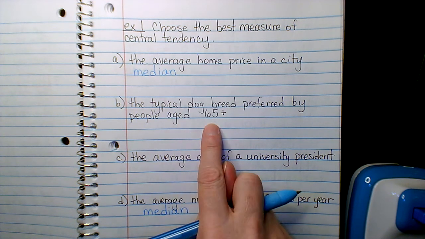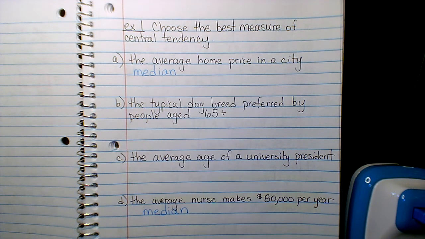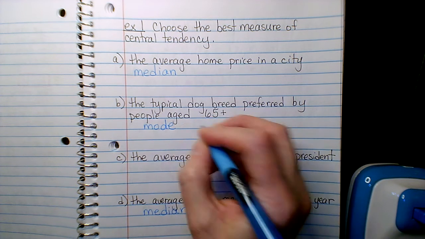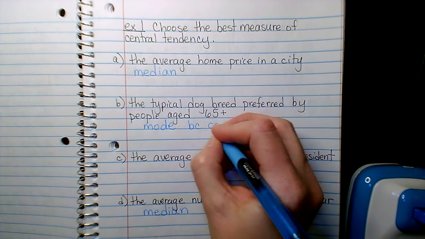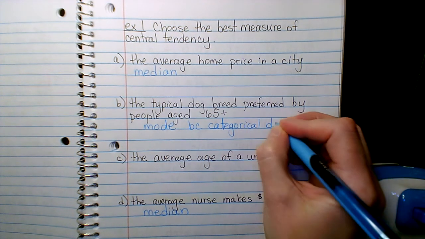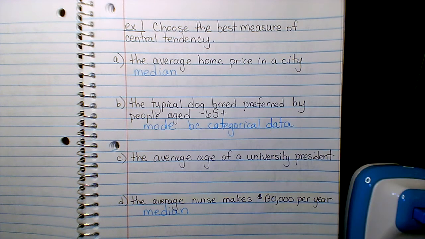The typical dog breed preferred by people aged 65 and up. All right, this is not numerical data. This is categorical data, right? Because we have categories, breeds of dogs. So when it comes to categorical data, the mode is the best measure of central tendency. So it's categories as opposed to numerical data.